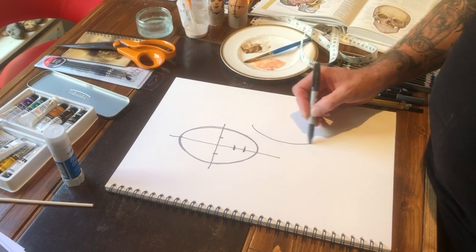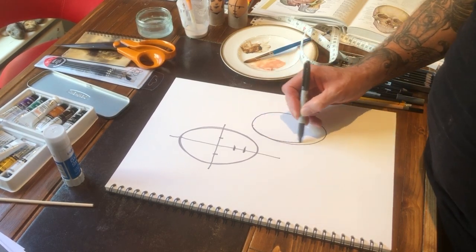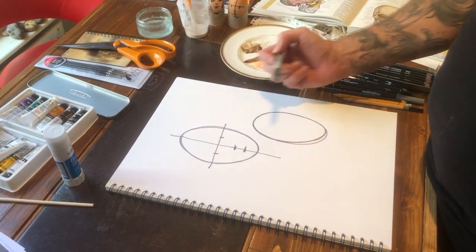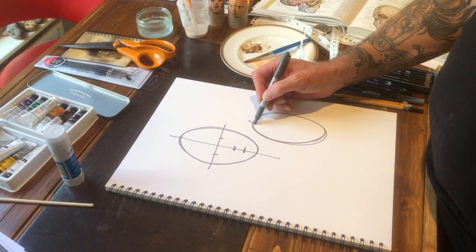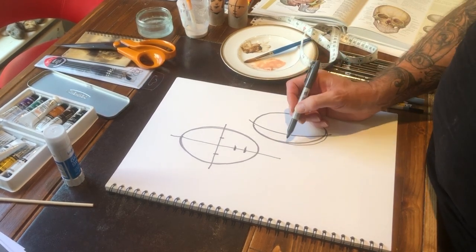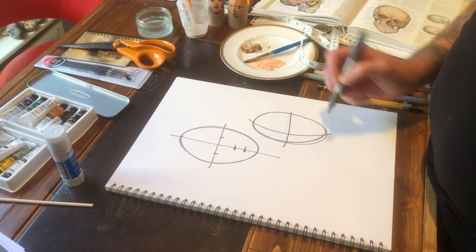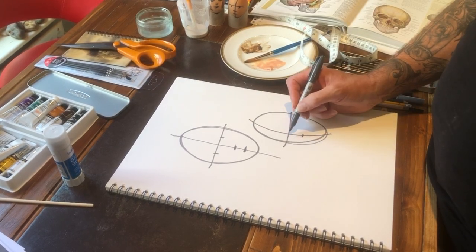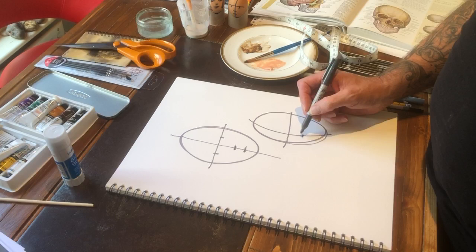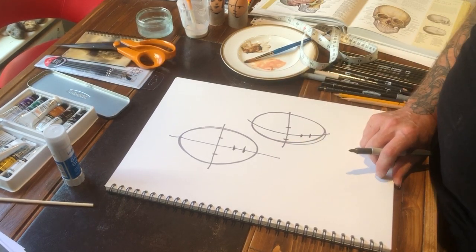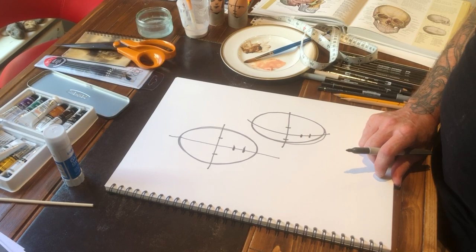Now if you want to change the way that the face is looking, all you need to do is move that central line to the direction that the person is looking. So if they're looking over to the left, again, eyes halfway, nose halfway between eyes and chin, and then mouth halfway between nose and chin. So you can see you've already angled the gaze.